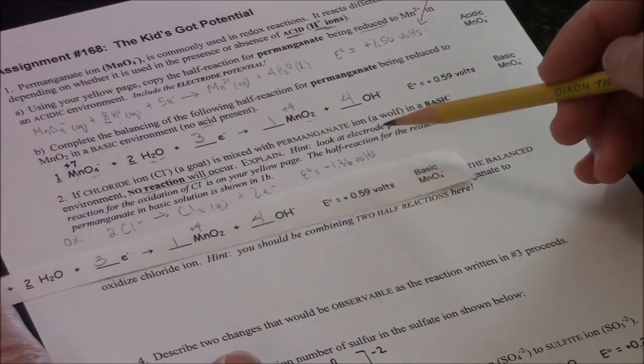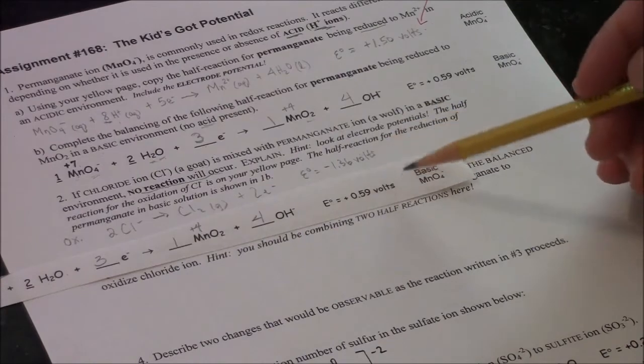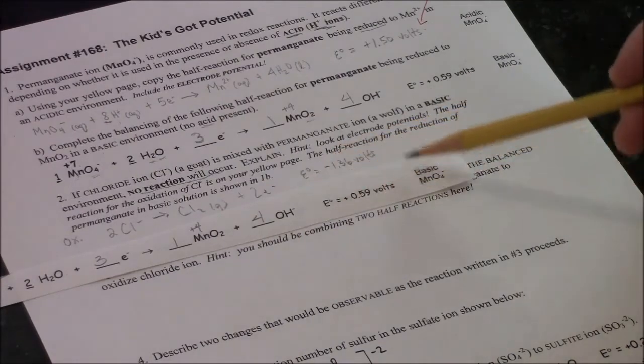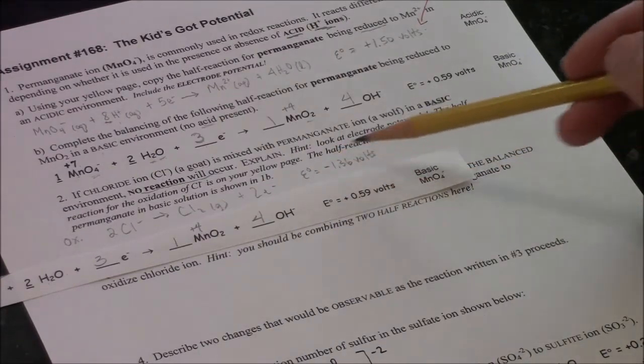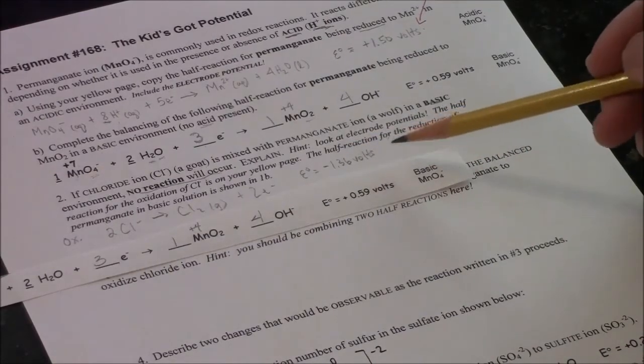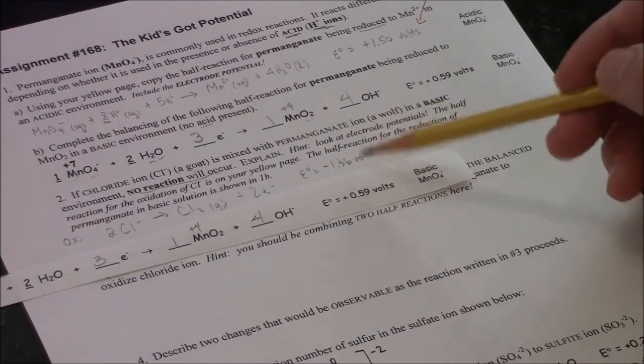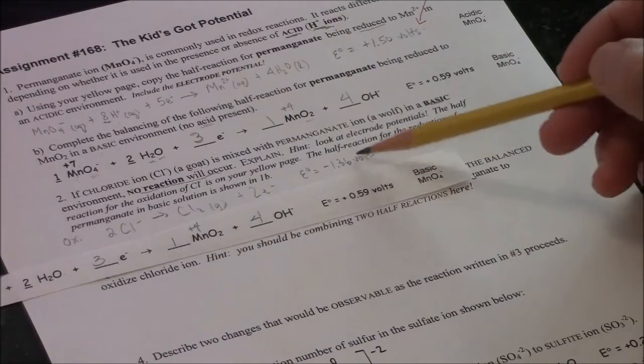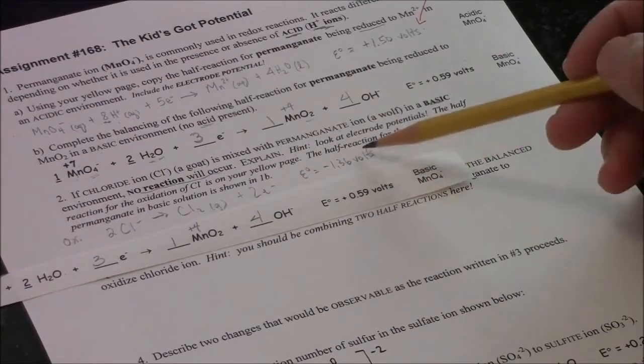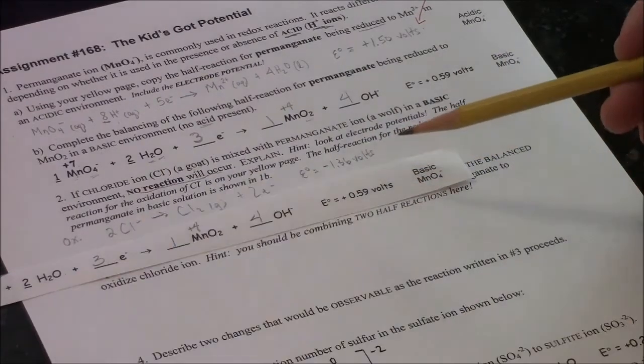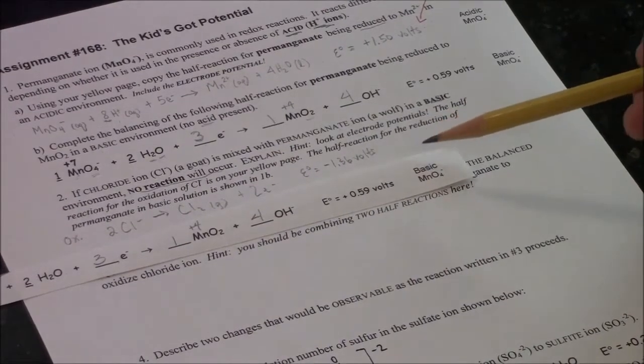The rule is that for the reaction to occur, the overall potential of the two half reactions added together must be positive, must be greater than 0. So I'm hoping you see in this case the sum of these two will be a negative number. That means no reaction.